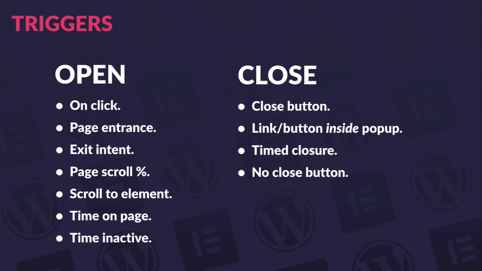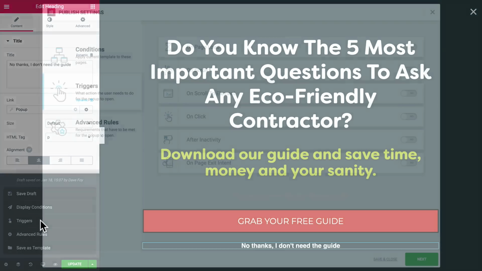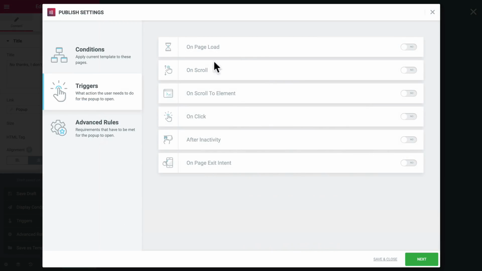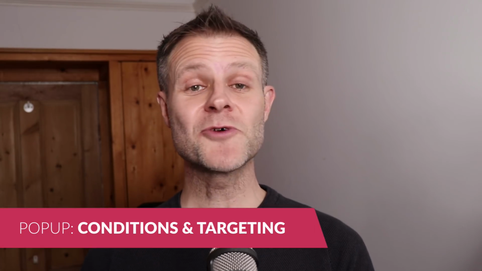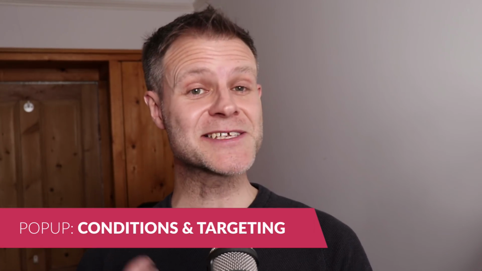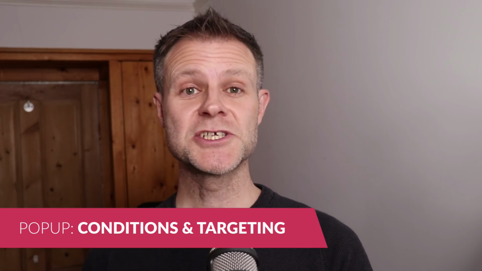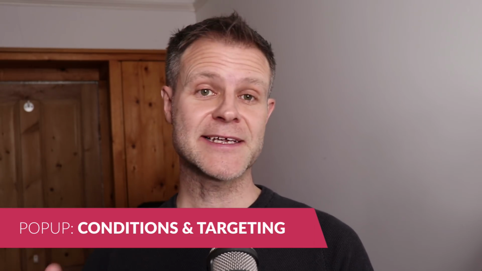So it seems like Elementor can handle all the open and close triggers you like, except the only trigger I couldn't find that I'd like to see is triggering based on classes or IDs on elements. So in the settings for the pop-up, allow you to set the class or ID of an element that will trigger the pop-up when clicked. But that's it. Now Elementor would also need to allow for some pretty advanced targeting conditions and rules to show the right pop-ups at the right time.